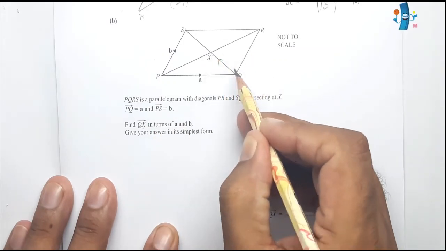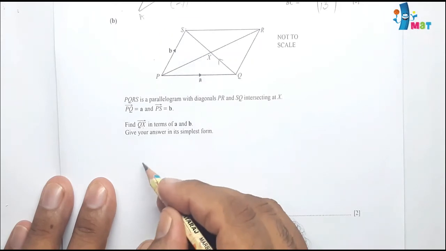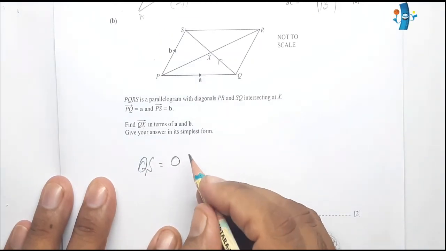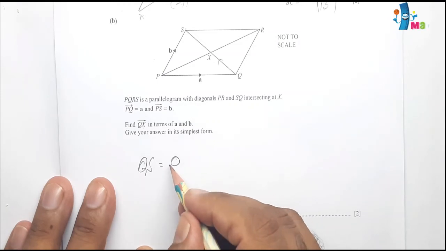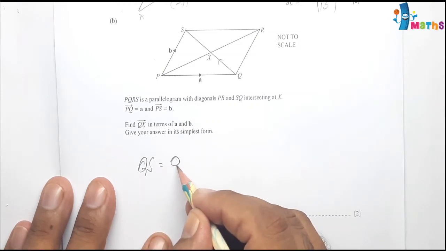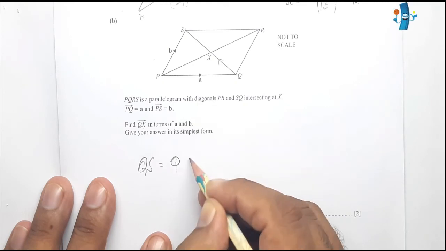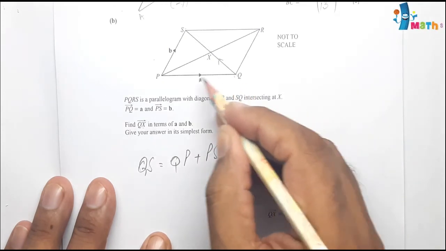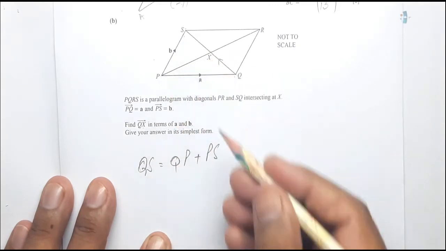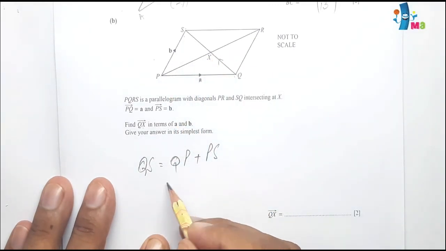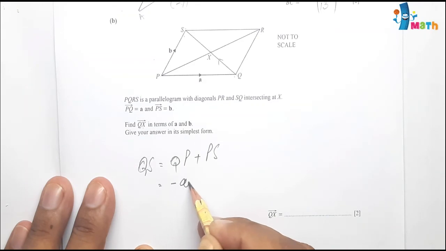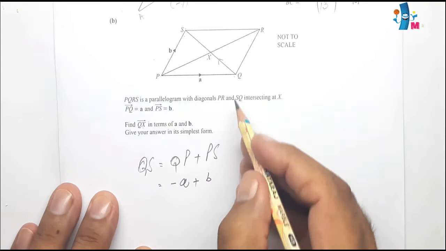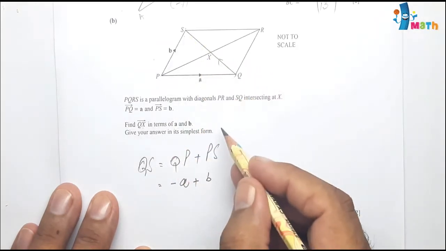So we will find QS first, and we know that QS will be equal to QP plus PS. So QP we know is equal to minus A, and PS is B. So this is basically QS we have found.